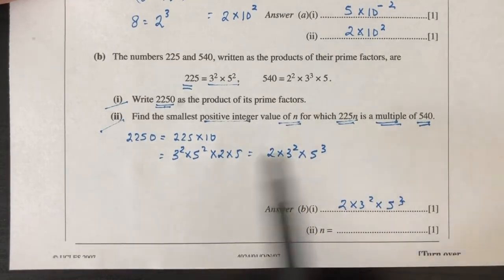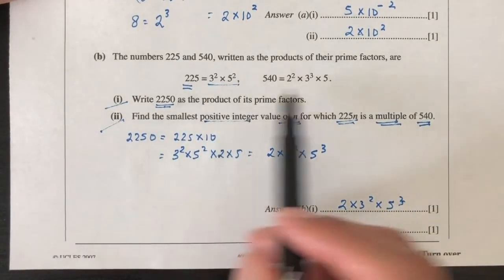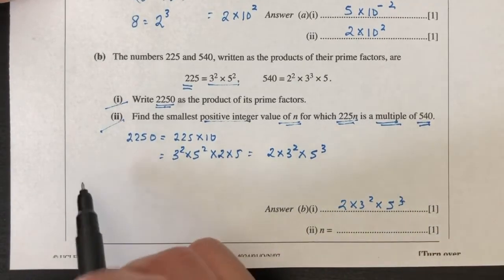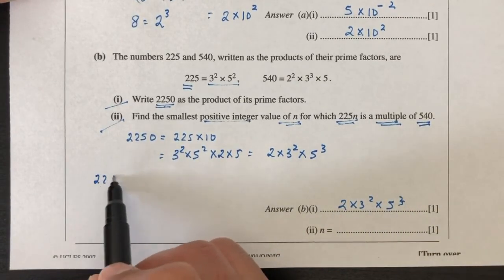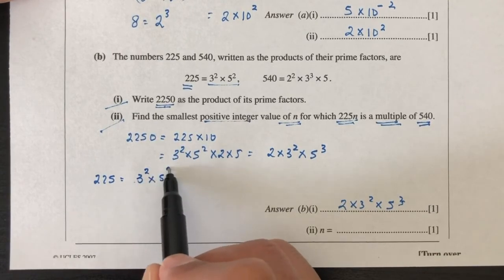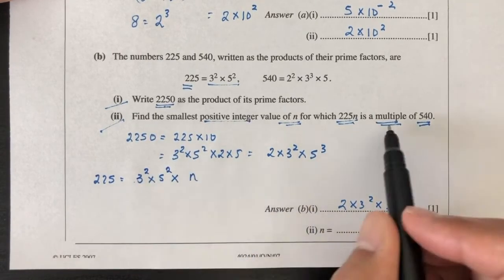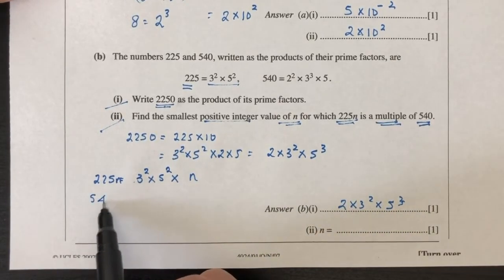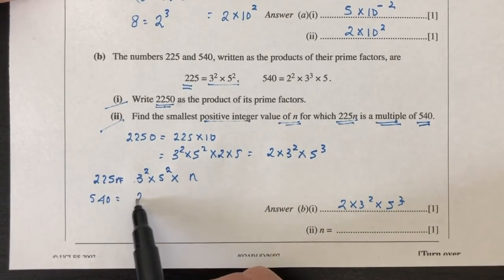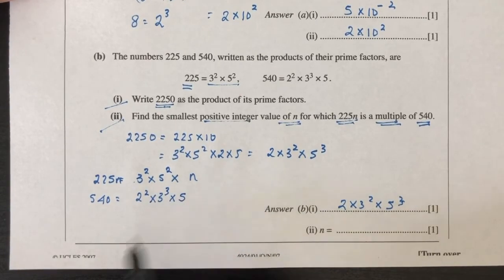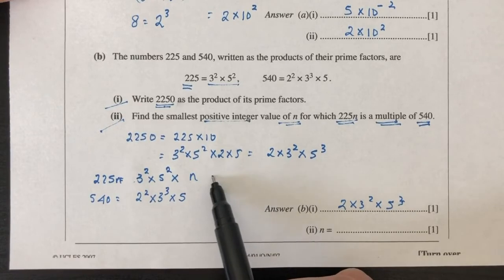So here we have 540. Let's write this side by side so we can find the LCM. Let's write 225 first. That is 3 squared times 5 squared times n. And then 540 will be 2 squared, 3 cubed, 5. So how would you find the LCM of those two?